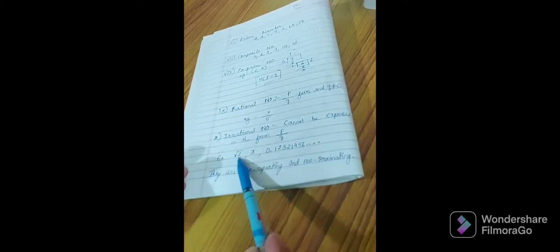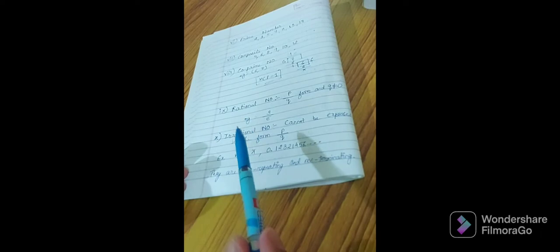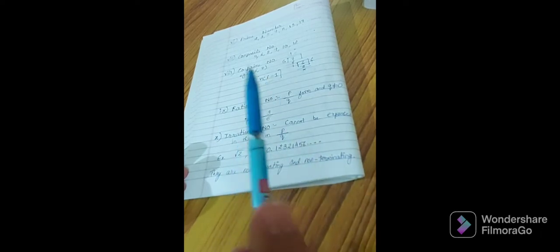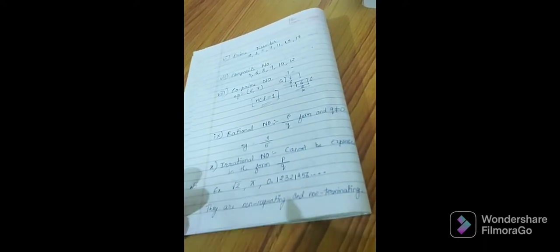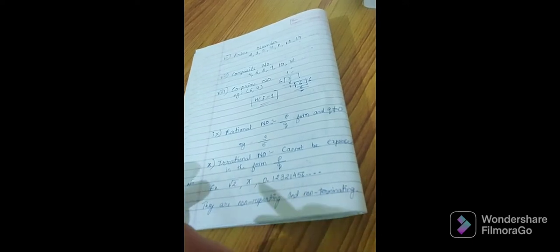For example, √2. Anything under root is an irrational number, but if you take √4, this is a rational number because the square root of 4 is 2, which is 2 by 1. So this is a rational number.